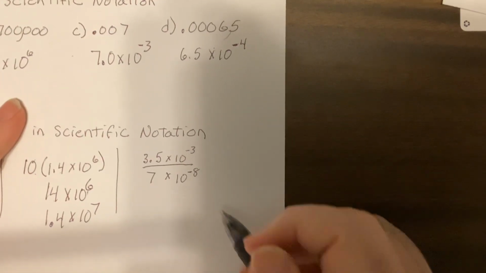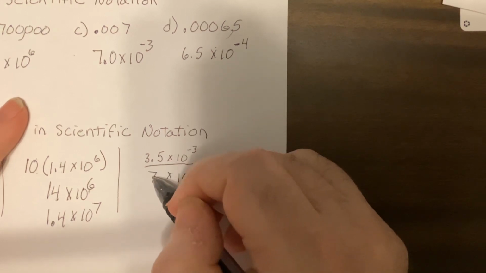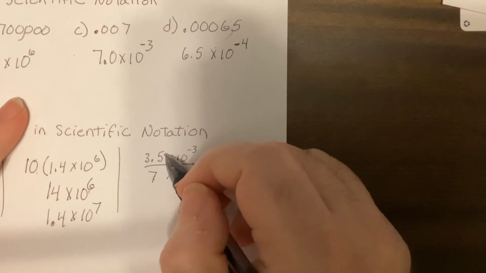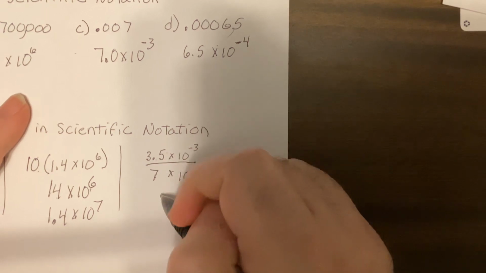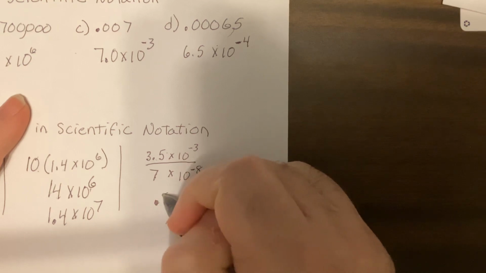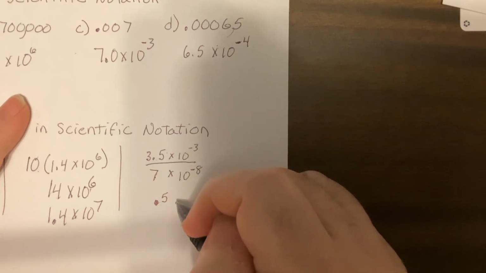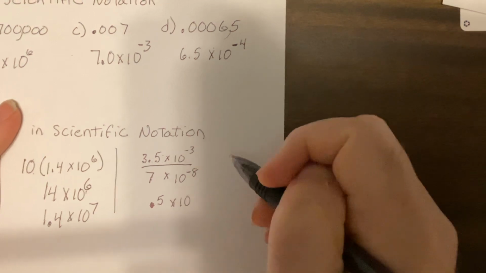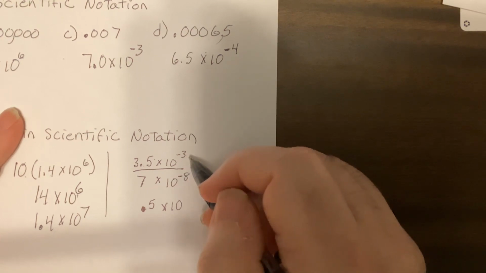Now, tricky problem. 3.5 divided by 7, we know that 7 goes into 35. But since this is a decimal, I'm going to write 0.5. And it has to be on top. Times, when I divide two things with the same base, I subtract powers.